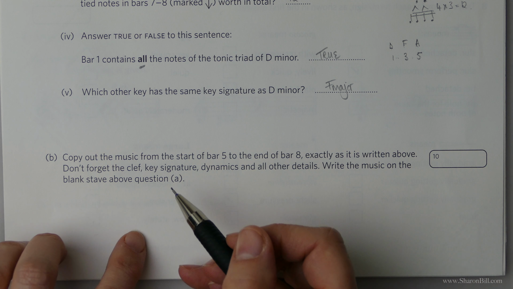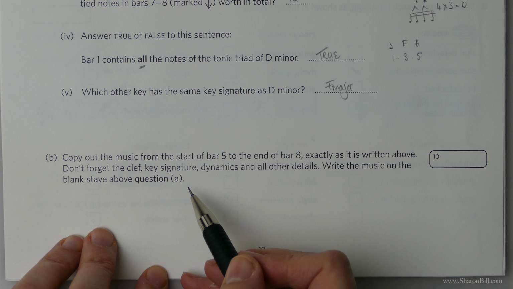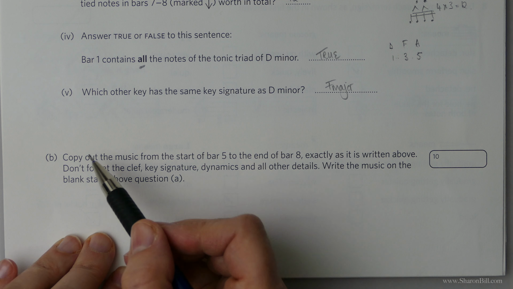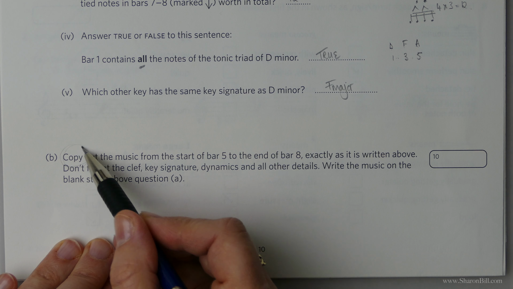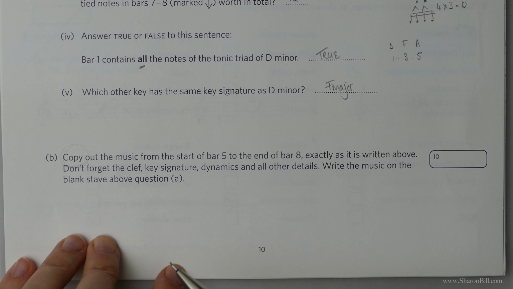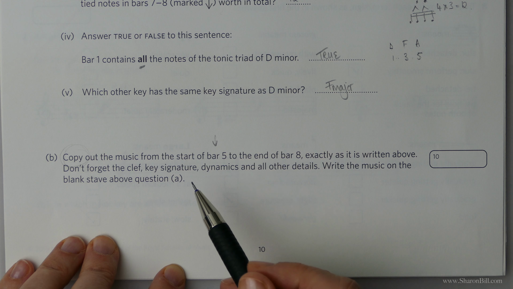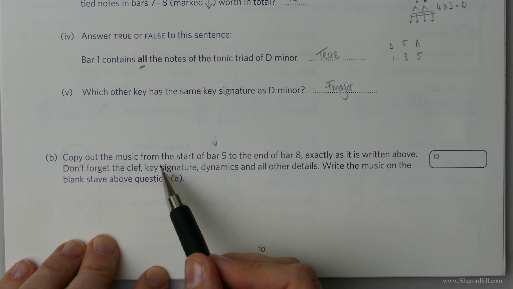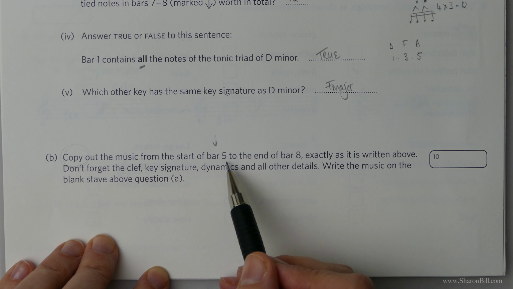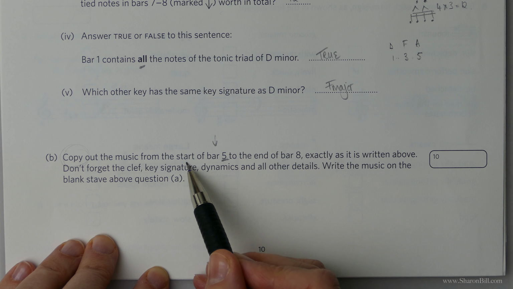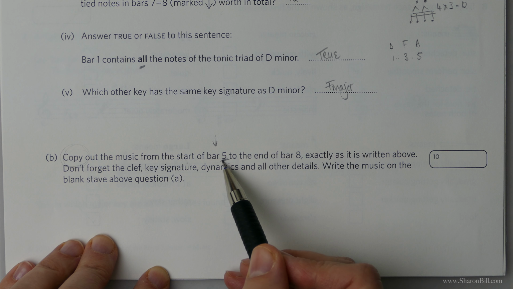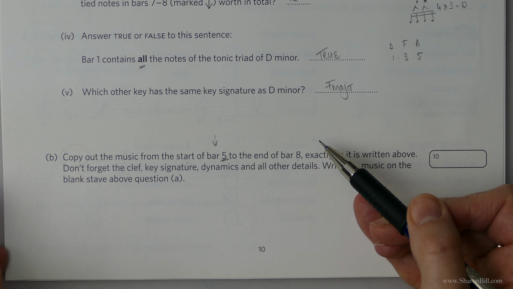So this last question is downhill all the way home to the end of the exam paper, because we are literally just copying out music. So be very, very careful that you copy out the correct part of the extract. So we're asked to copy out from the start of bar 5, not from the start of the music, but from the start of bar 5 to the end of bar 8.